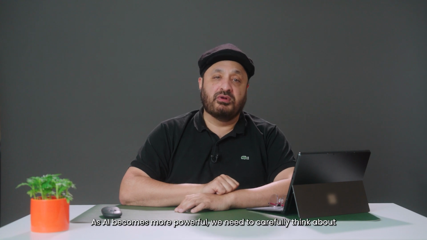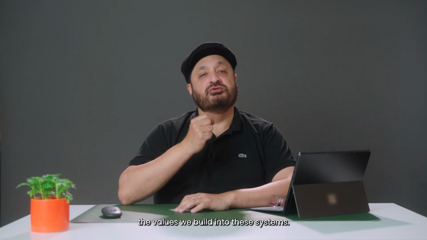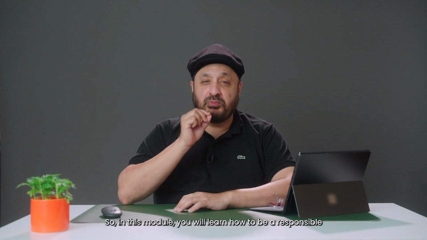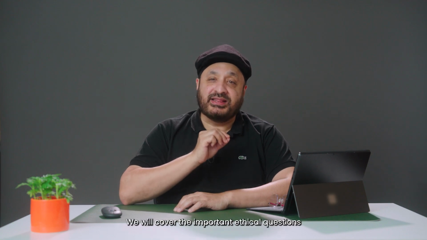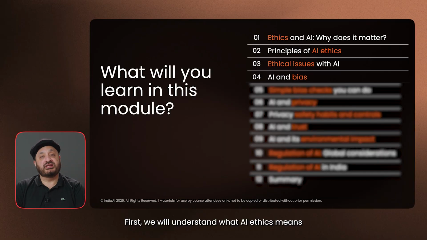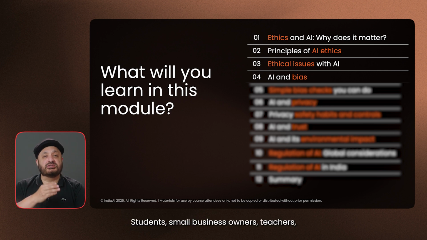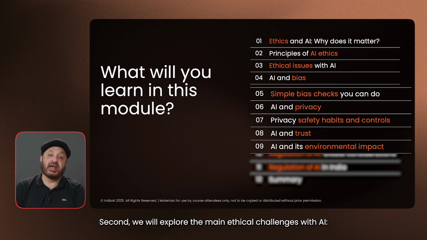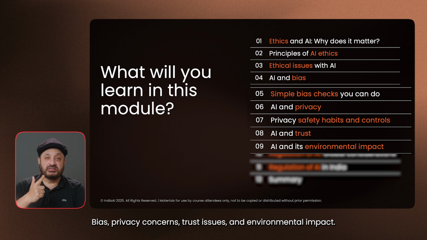As AI becomes more powerful, we need to think carefully about the values we build into these systems. So, in this module, you will learn how to be a responsible and aware AI user. We will cover the important ethical questions that come with this powerful technology. First, we'll understand what AI ethics means and why it affects everyone: students, small business owners, teachers, government services, you. Second, we'll explore the main ethical challenges with AI: bias, privacy concerns, trust issues, and environmental impact.